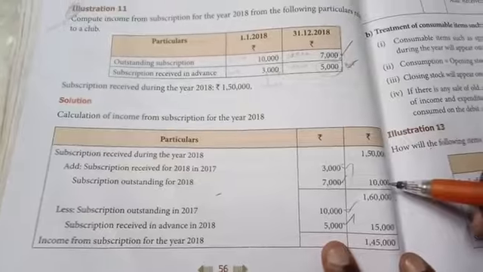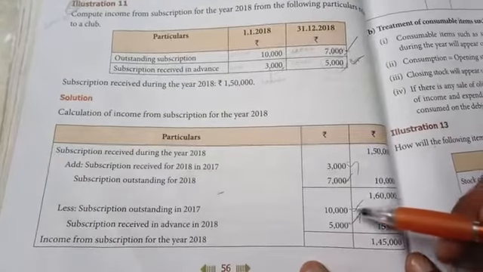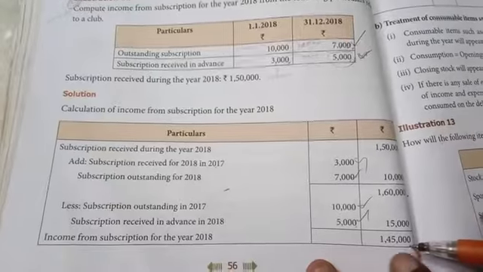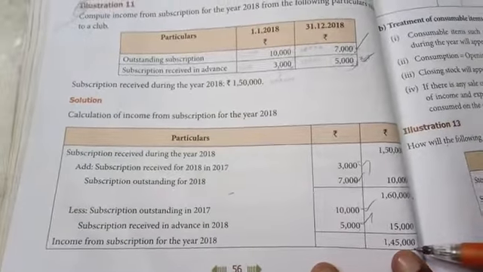So total income 1,50,000. Again we add 10,000. Total 1,60,000. And these two items are subtracted. Then 1,45,000 belongs to the current year. Okay.